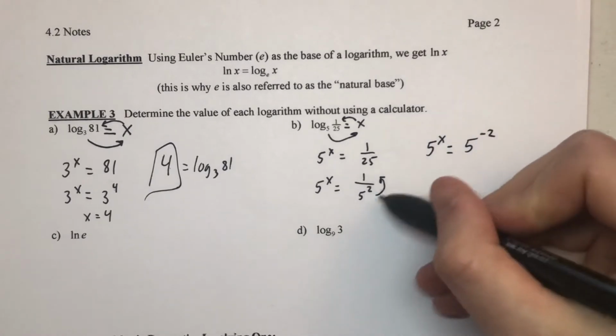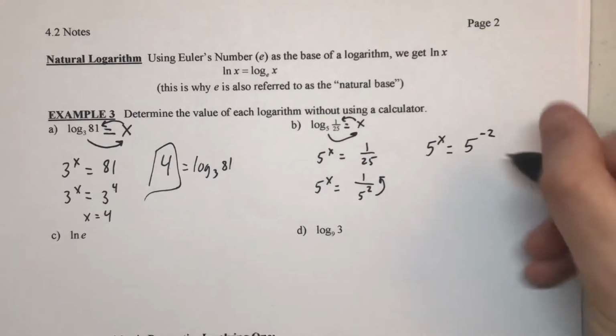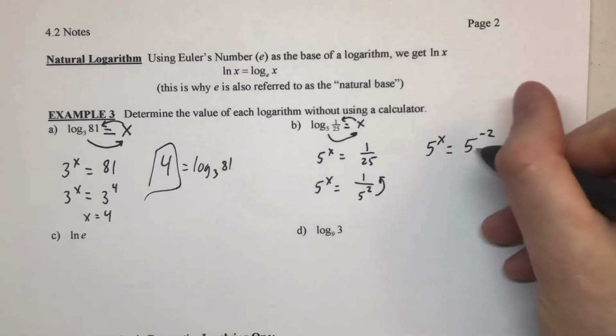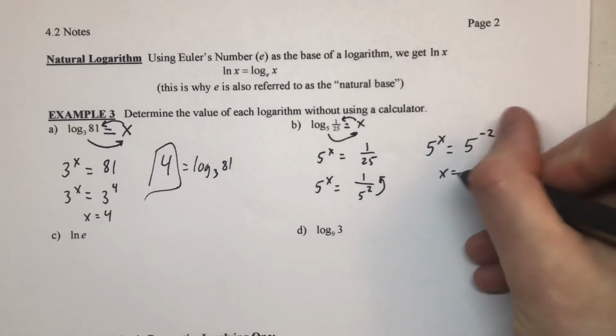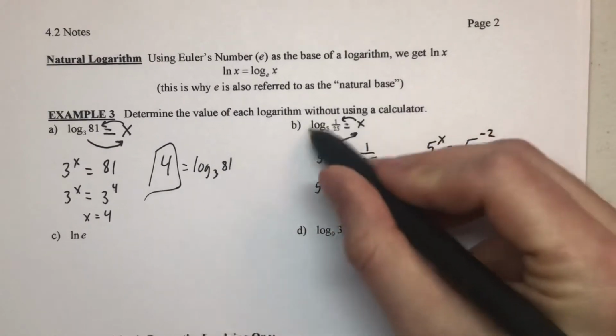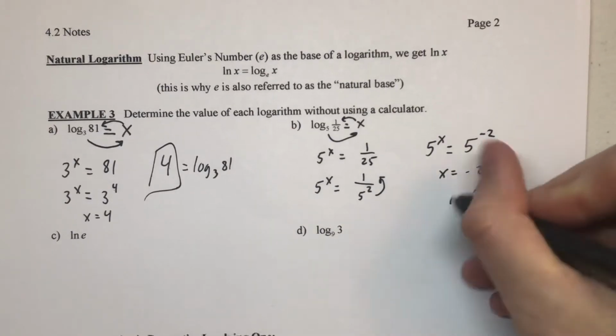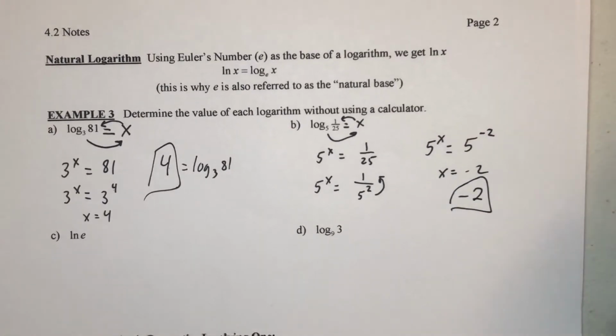Right? That's our trick of changing the sign of the exponent if you move the base to the other side of that fraction bar. But now we've got 5 to the variable equals 5 to the negative 2, which would mean the variable has to be negative 2, which means this logarithm, log base 5 of 1/25, is the value negative 2.